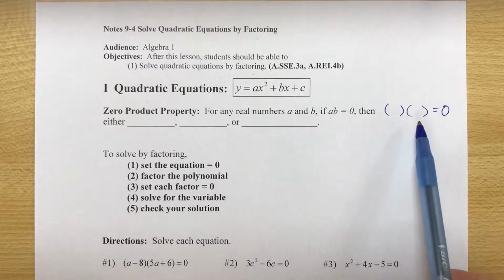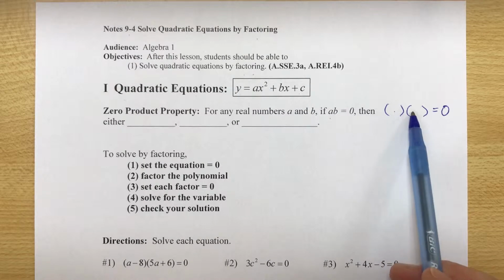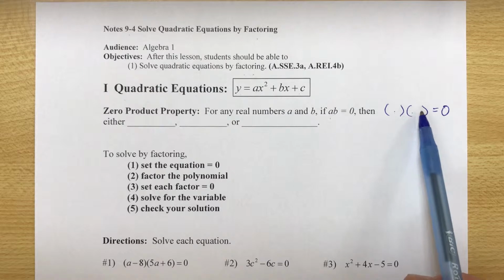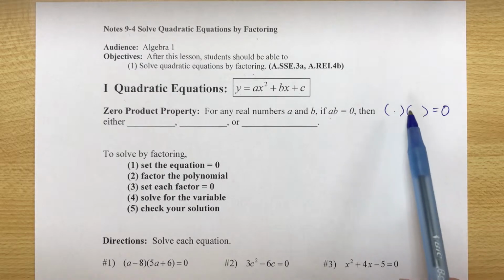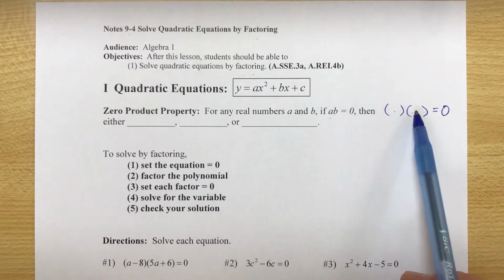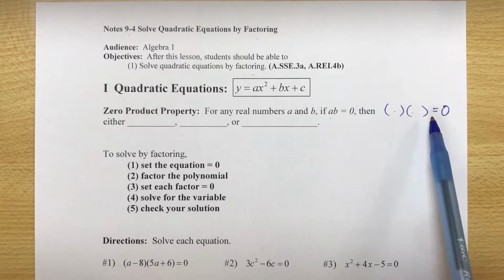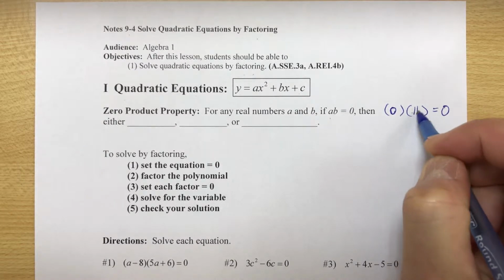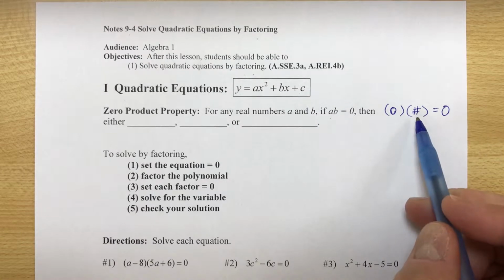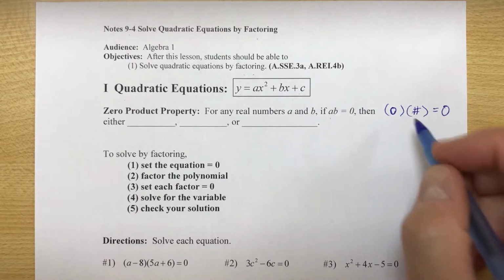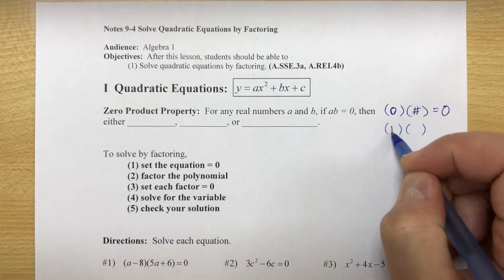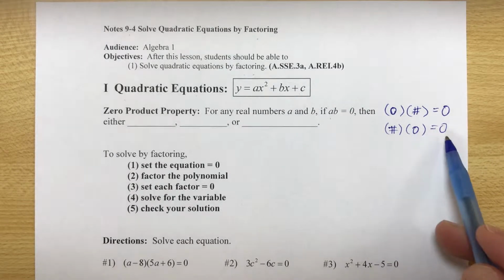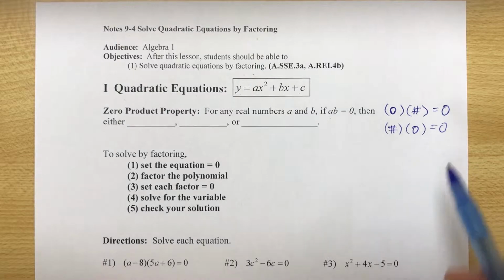What you'd probably come up with, for example, 4 times 0 is 0. You could say 0 times 10 is 0. You could say negative 55 times 0 is 0. Well, what has to happen is that one of these numbers has to be a 0. So either this one is 0 or this one is 0. When you multiply by 0, your product, your answer, is 0.